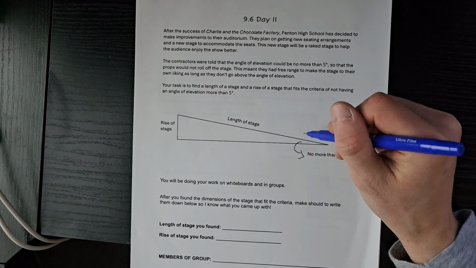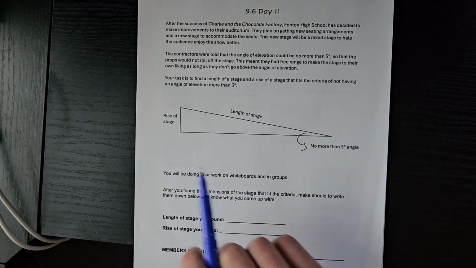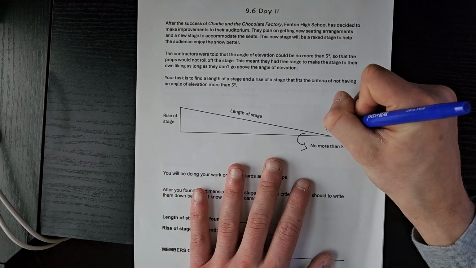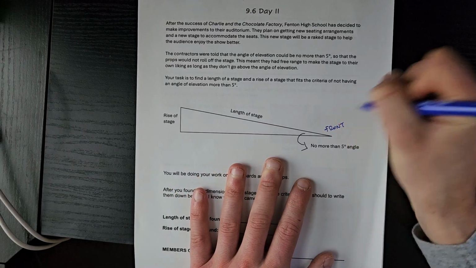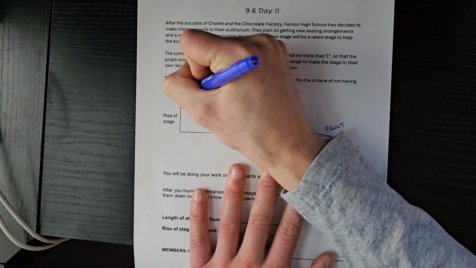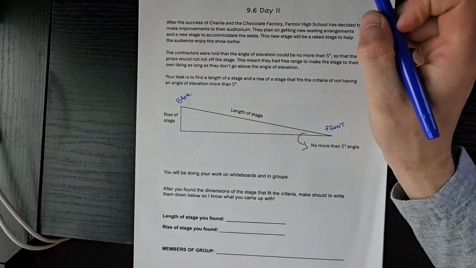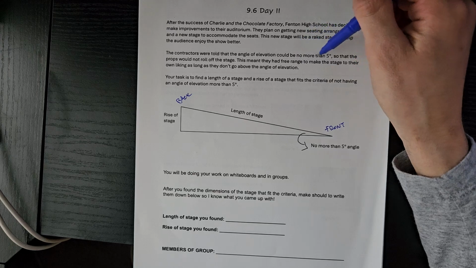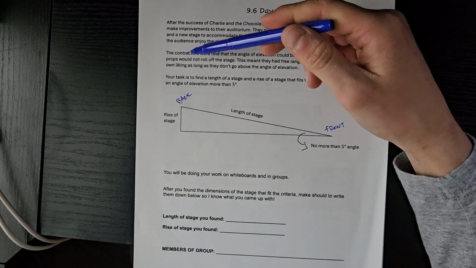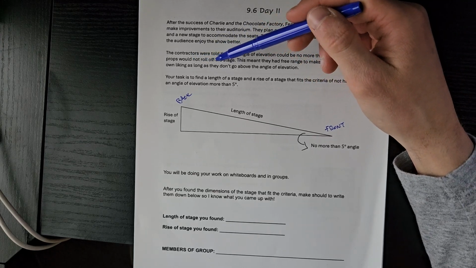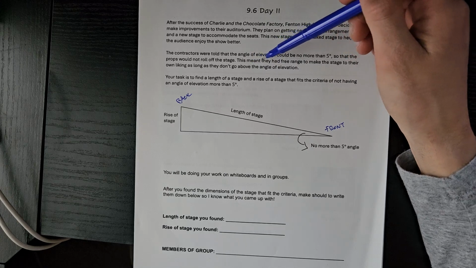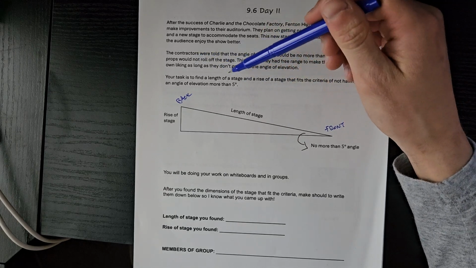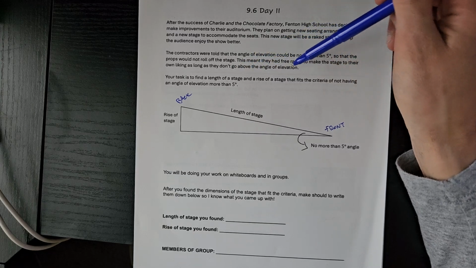So like one part will be taller than the other. This diagram down here shows it best. Like this would be the front of the stage, and this would be the back of the stage. The contractors were told that the angle of elevation could be no more than 5 degrees, so that the props would not roll off the stage. This meant that they had free range to make the stage to their own liking as long as they don't go above the angle of elevation.